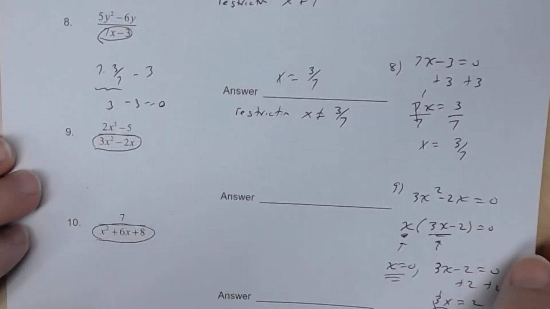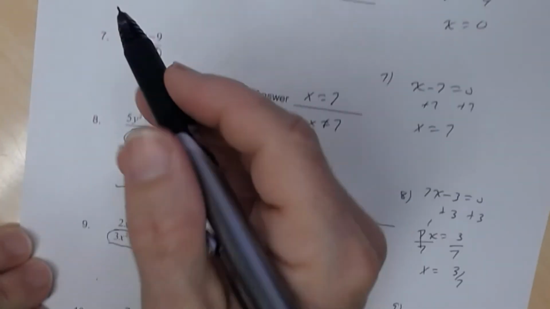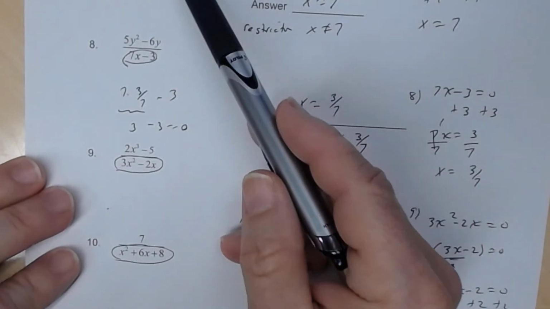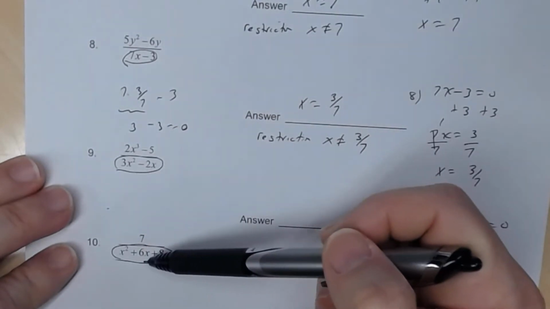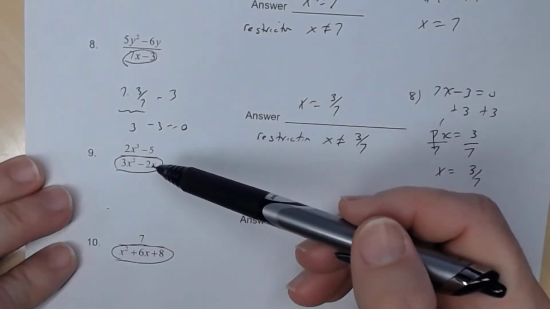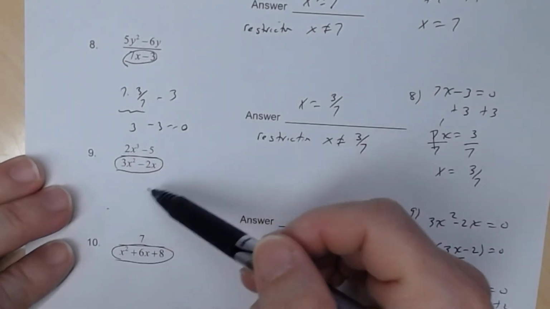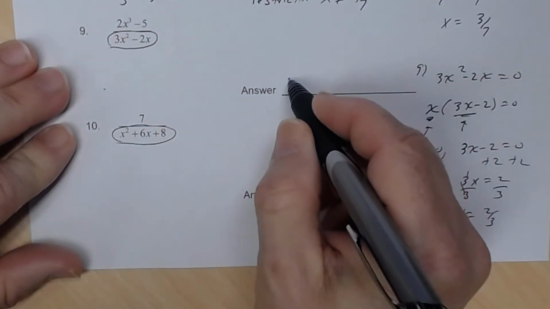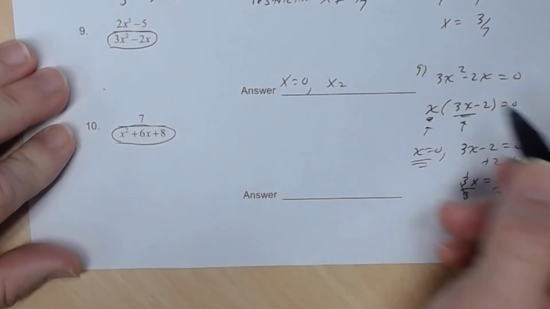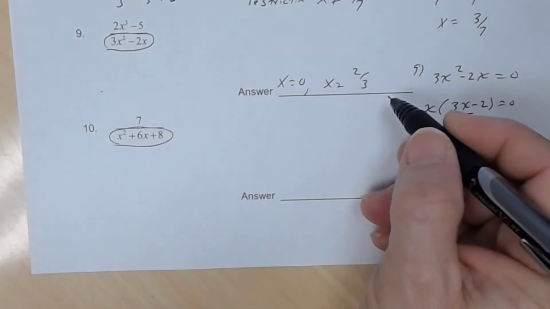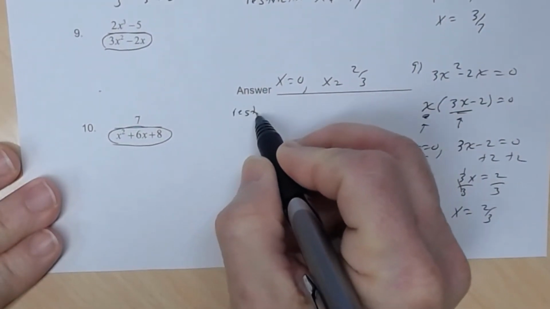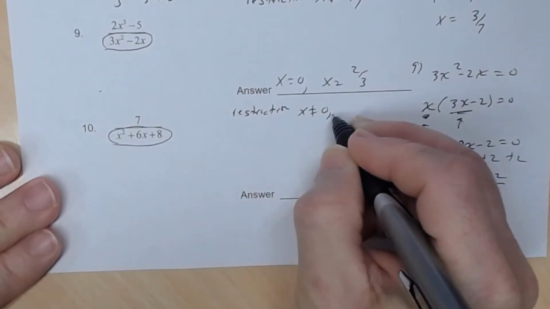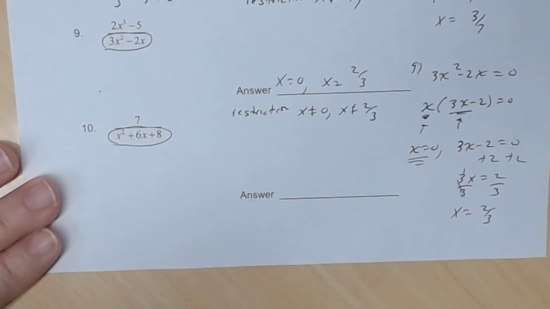So you're just finding the values for x, or the values for the variable, because your variables don't always have to be x, by the way, in the denominator. But in this case, since all the variables are x's, you're finding the values for x that make the denominator 0, because then that makes the rational expression undefined. So here you would say x equals 0, comma, x equals 2/3. And then in regards to restrictions, if you want to look at it that way, which is fine, you would say x cannot equal 0, x cannot equal 2/3.